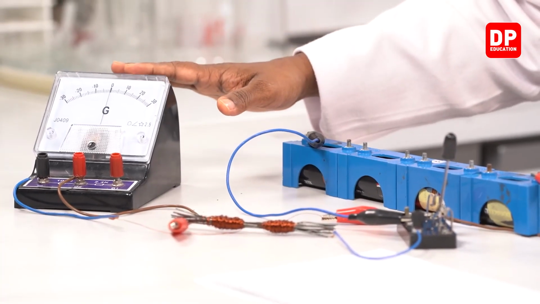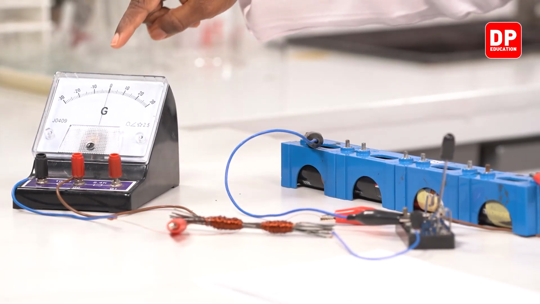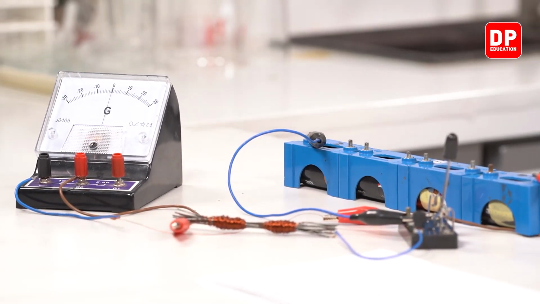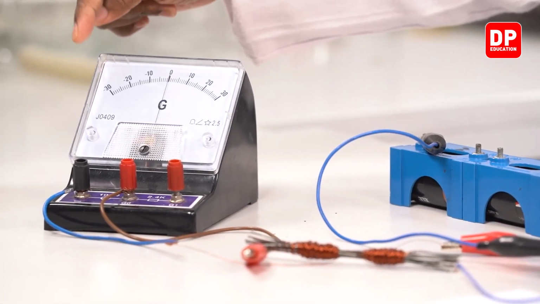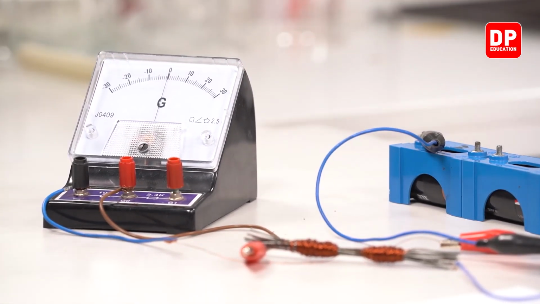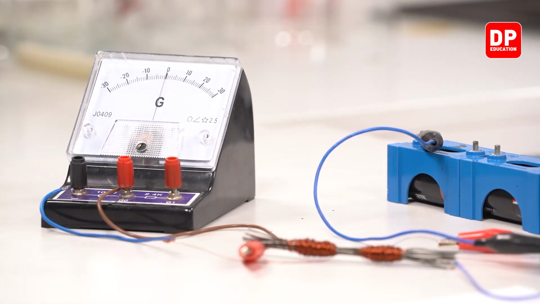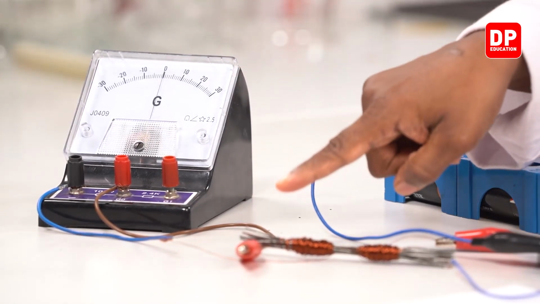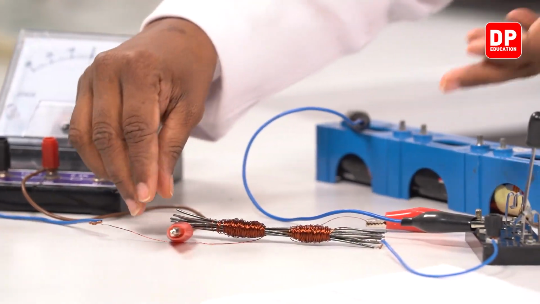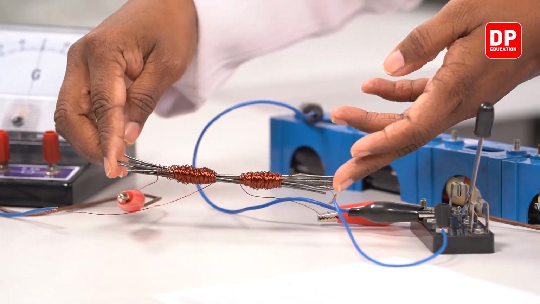So here you can see this is a galvanometer, a center zero galvanometer. So you all know we can look at the deflection. It can deflect this way or this way. So that shows the direction of the current flow. And here you can see the galvanometer is connected to this part. If you look at this closely.